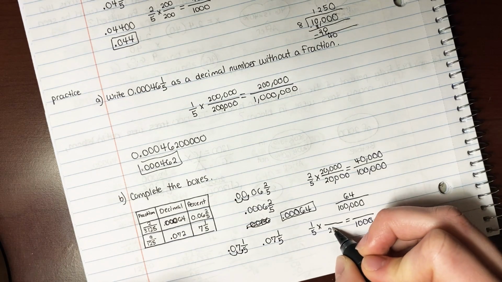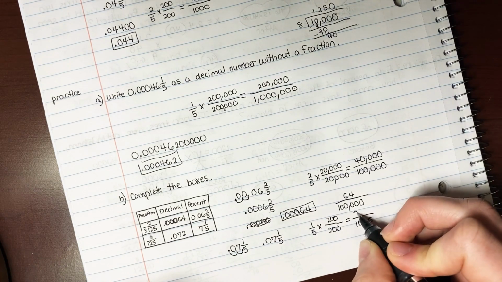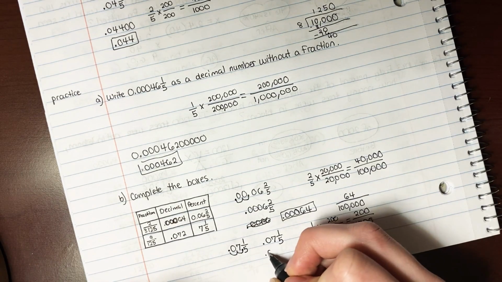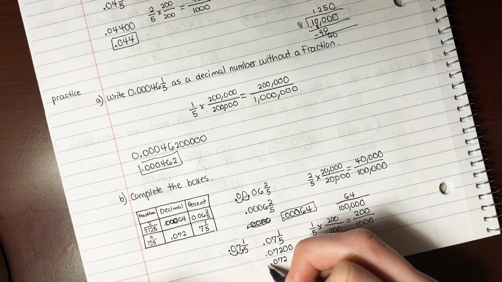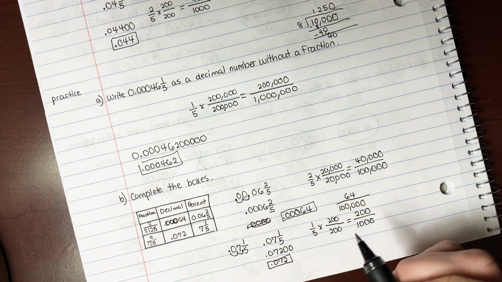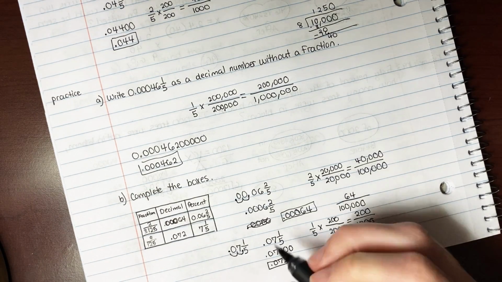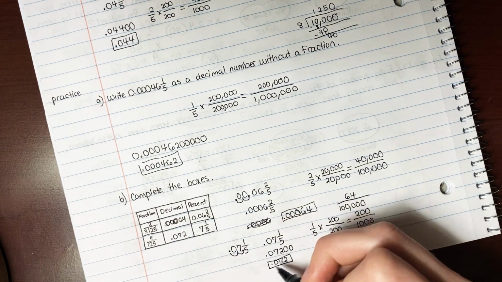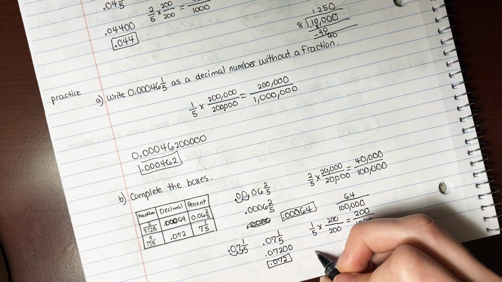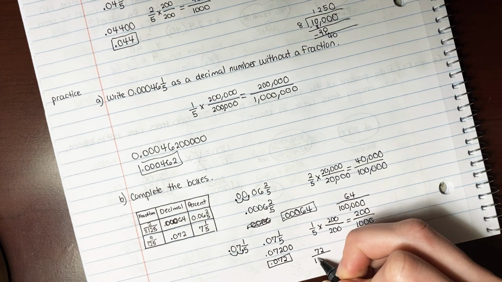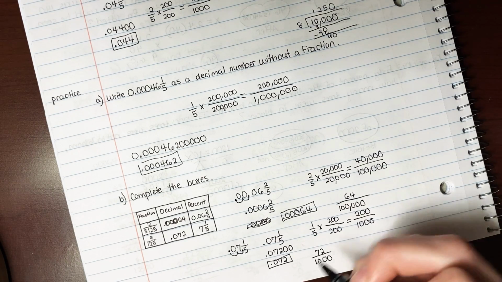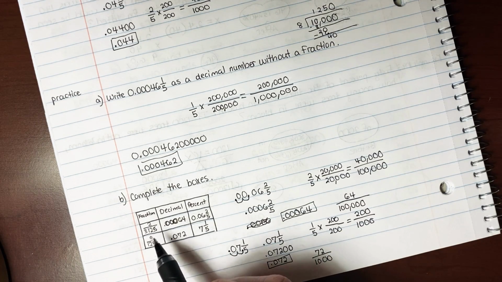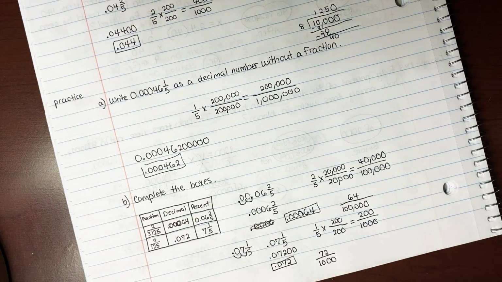Okay, 5 times 200, 1 times 200. Okay, so you're going to get 0.07 and then 200, and you can drop those 0s. So 0.072. Okay, so then you've got that's your decimal, and then you have tenths, hundredths, thousandths. So you have 72 thousandths. So that's your fraction, and then again, you need to reduce that. And if you reduce it, you can get it down to 9 over 125.